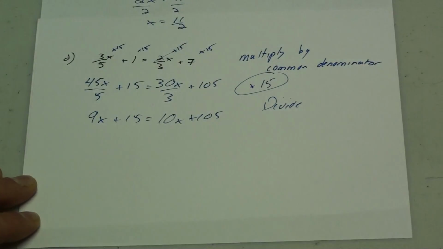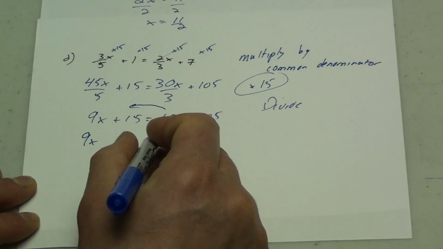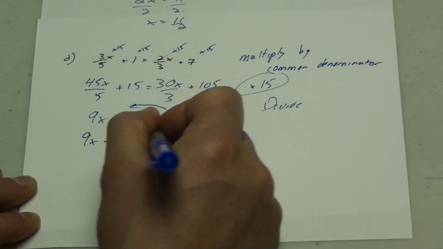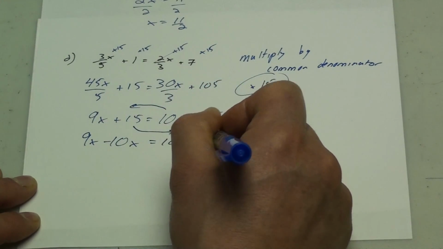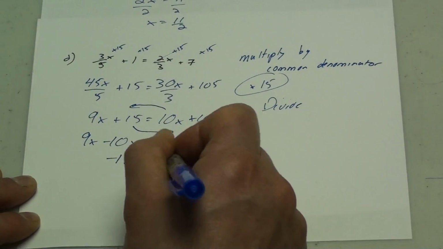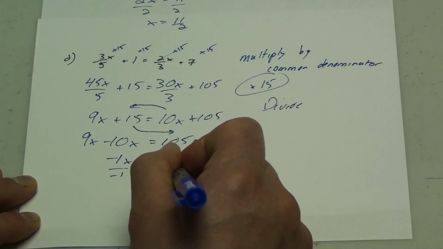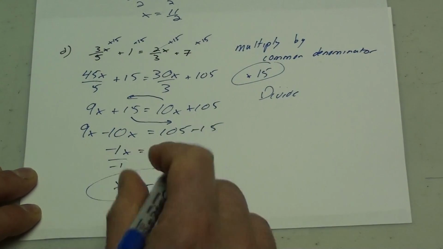Now I can go about solving by getting all my x's on the same side. 9x, and that plus 10x turns into a minus 10x, equals 105. Take this plus 15 over, it becomes a minus 15. I'm going to get negative 1x equals 90. Divide both sides by negative 1. x equals negative 90 is my answer.